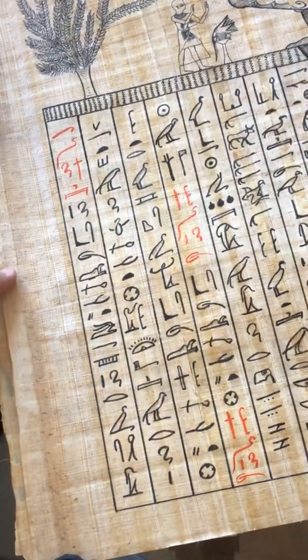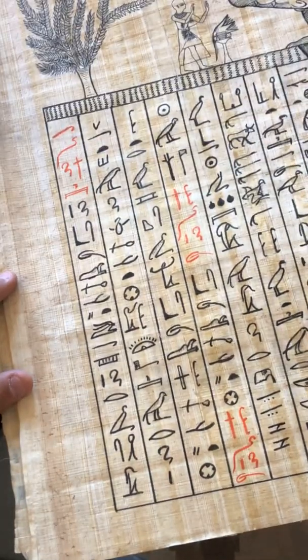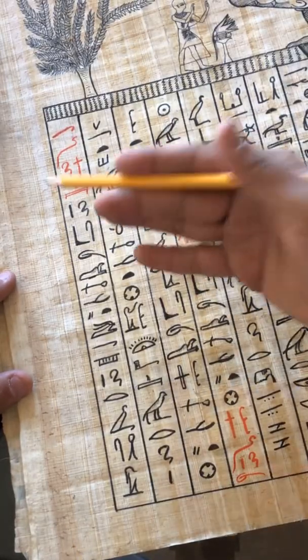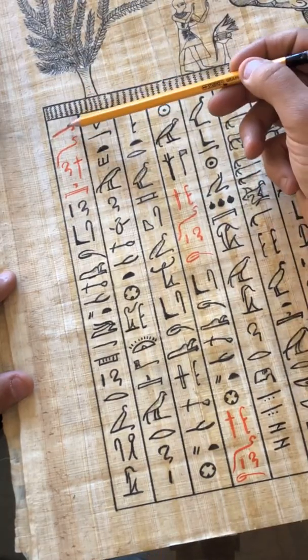All right. So the first column, we're going to start over here. It's in red. There is usually an announcement that says, hail to you. So when you say, oh, worship, oh, hail to someone in prayer, this was done over here. It would say basically, hail to you.